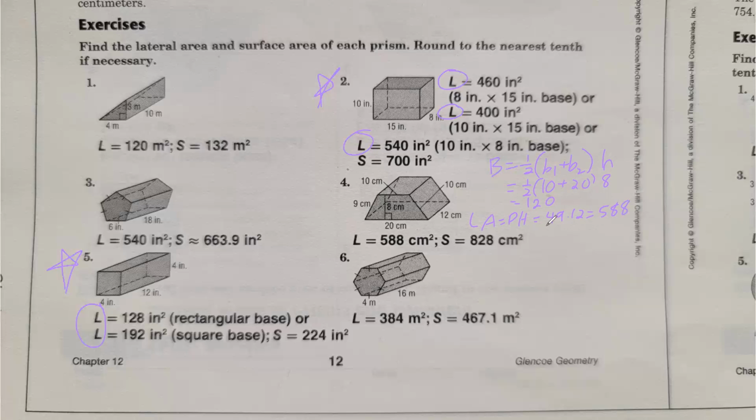And finally, surface area, we have the lateral area, which we just found was 588. And we have 2 times the area of the base, which is 120. So 120 times 2 is 240. 240 added on to 588 is 828. Yeah, all of our answers are in square units. But since we're in centimeters, all these should have centimeters squared on the end.